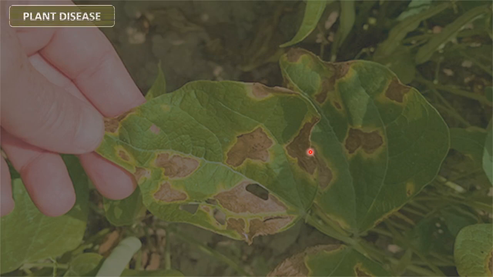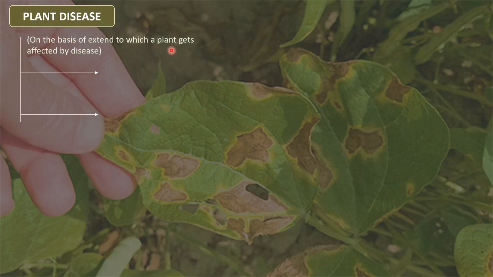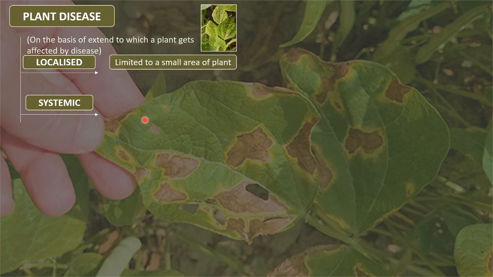Now, let us look into another type of bifurcation, which is on the basis of the extent to which a plant gets affected by disease. That is, in how much part or how much area the plant gets affected. On the basis of this, it can be divided into two parts: localized and systemic. So it could be a localized plant disease, or it could be a systemic or systematic plant disease. What happens in a localized plant disease? The disease is limited to a small area of the plant.